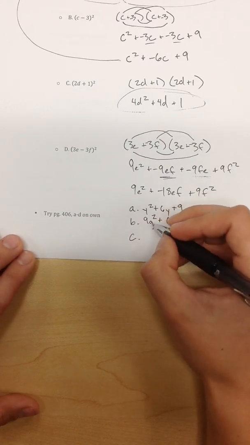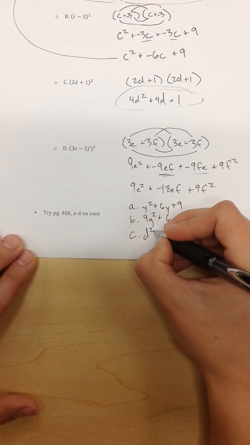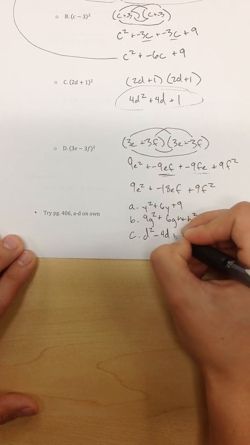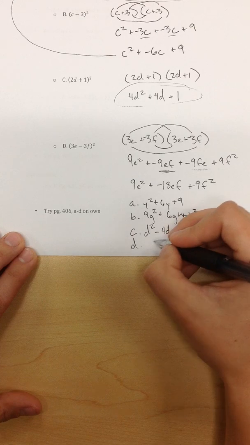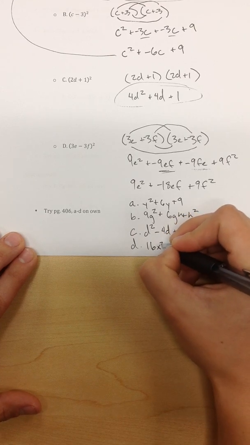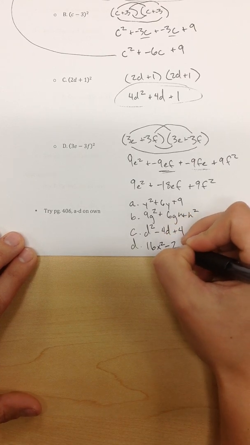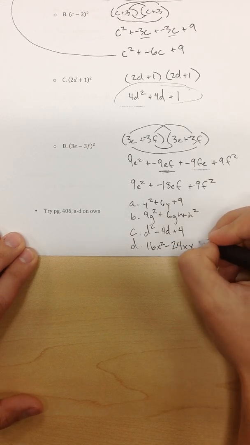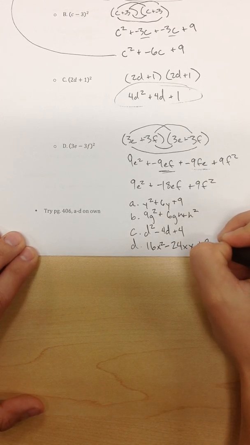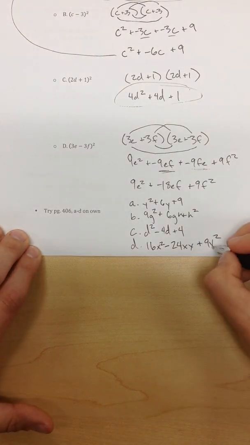C, they got d squared minus 4d plus 4. And D, they got 16x squared minus 24xy plus 9y squared. Okay?